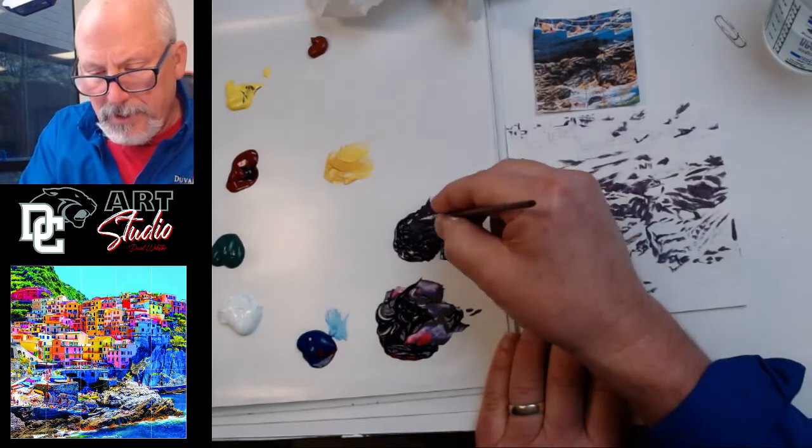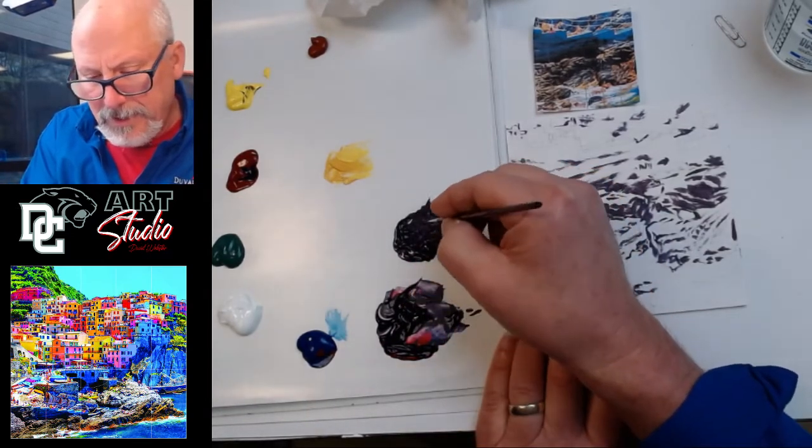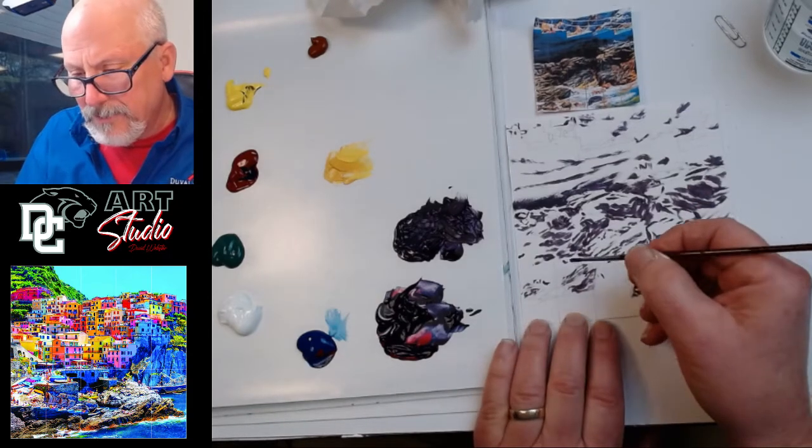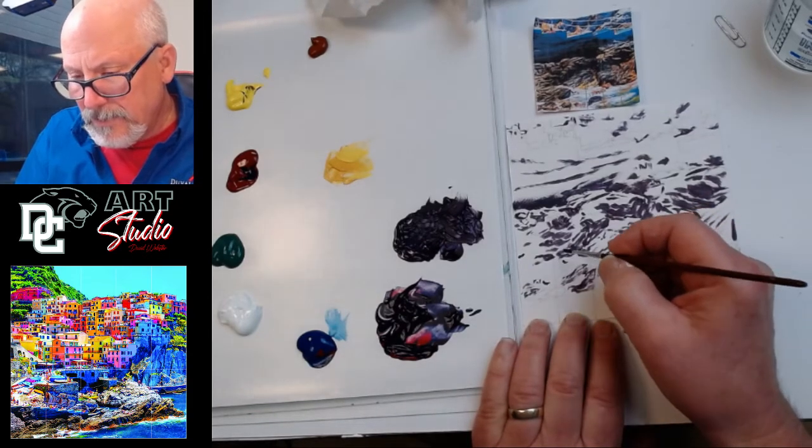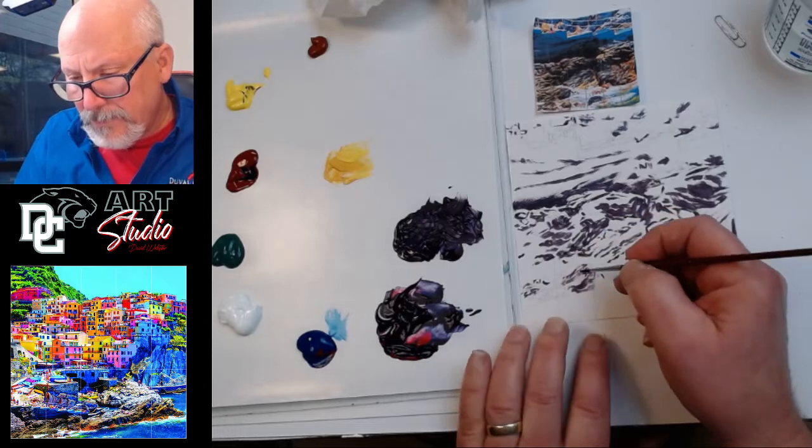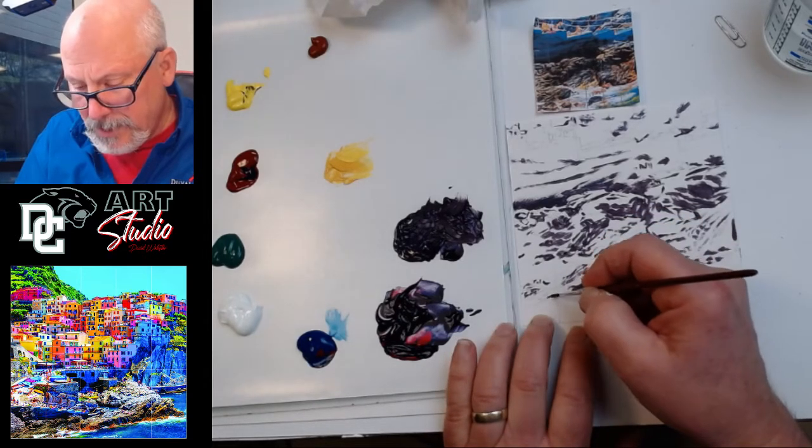Okay, so this color right here again is not violet. It's actually violet neutralized with a little bit of yellow. And okay, so I just want to establish what's happening right here.